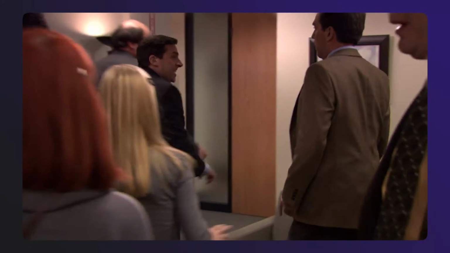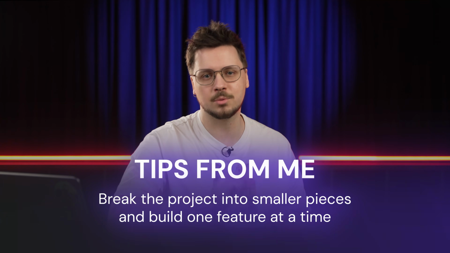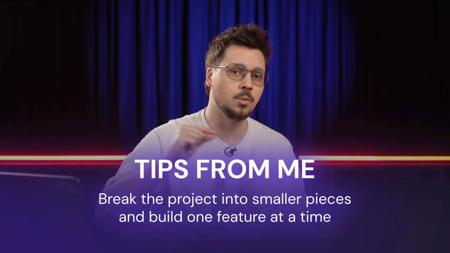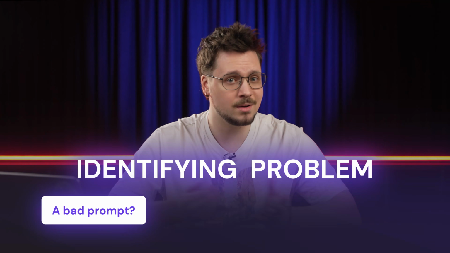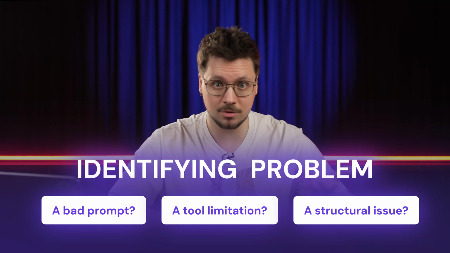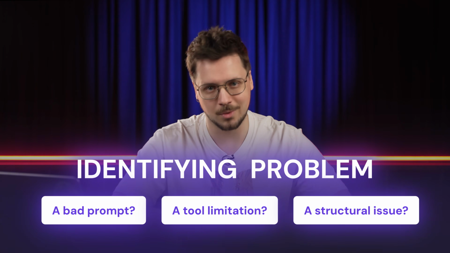What's the procedure, everyone? Debugging in vibe coding is really just figuring out what went wrong as you go. Instead of waiting until the whole web app is built and suddenly, whoops, realizing nothing works, my 2 cents is to break the project into smaller pieces and build one feature at a time. Test it and then add the next one. That way, when something breaks, you know exactly what caused it. Then you can focus on identifying the type of problem you're facing. Is it a bad prompt, a tool limitation, a structural issue? Usually the tools tell you what the problem is. Once you know, focus on tackling it.